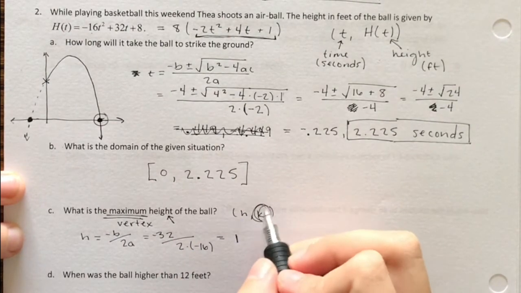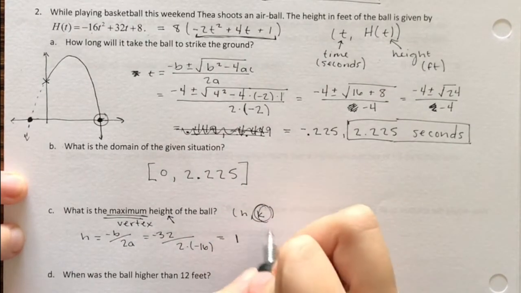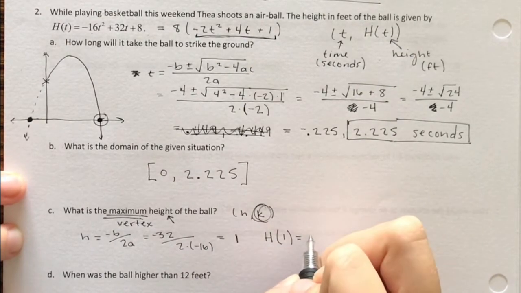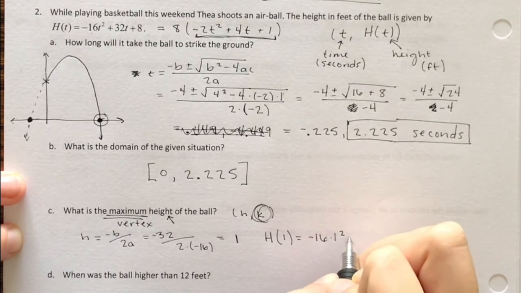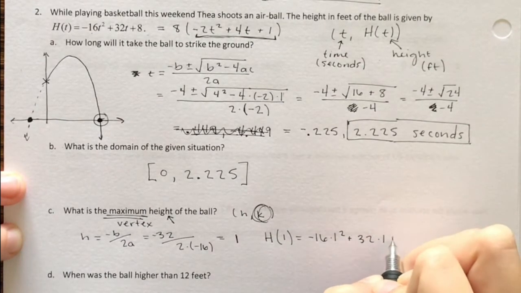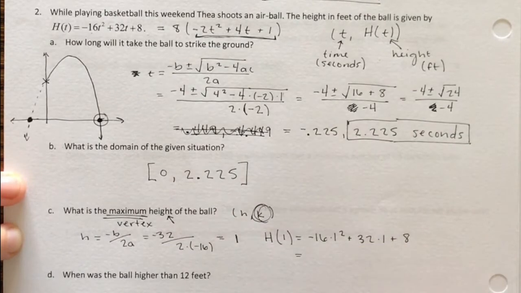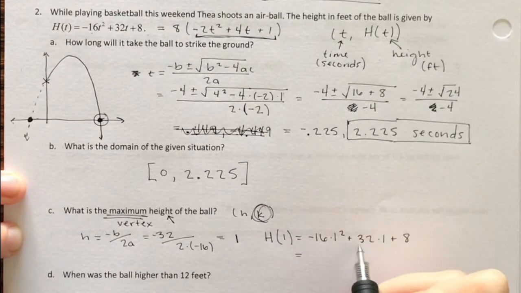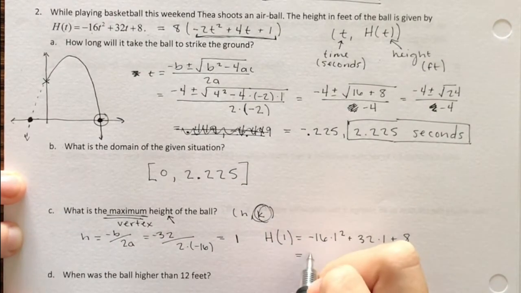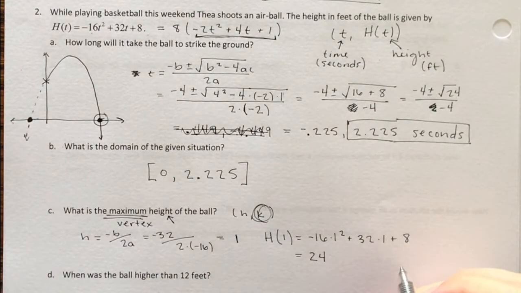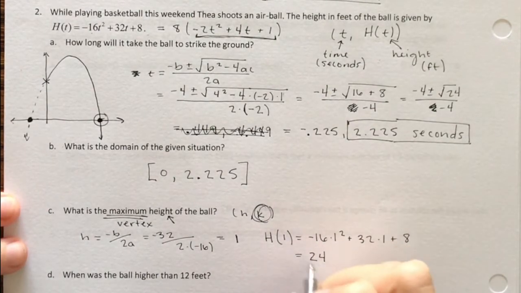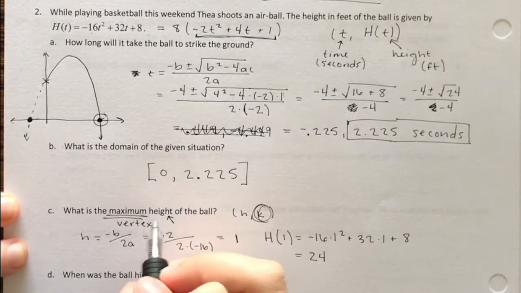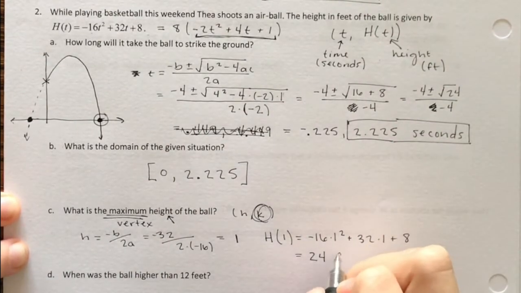So in order to find k, we just have to plug that value back into the function. So H of 1 is negative 16 times 1 squared plus 32 times 1 plus 8. So we have negative 16 plus 32 plus 8. This gives me 24. And what are the units here? Again, this is our y value of our vertex, so it's a height, right? The height is in feet, so 24 feet.